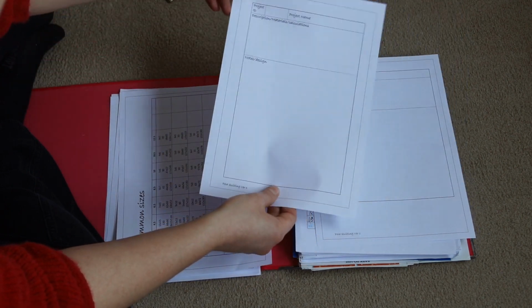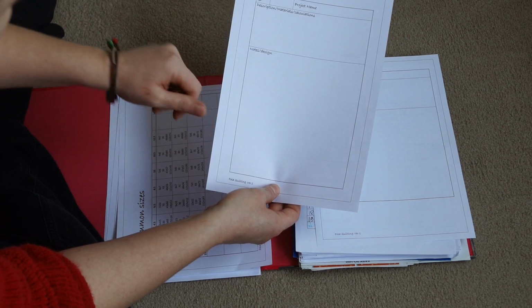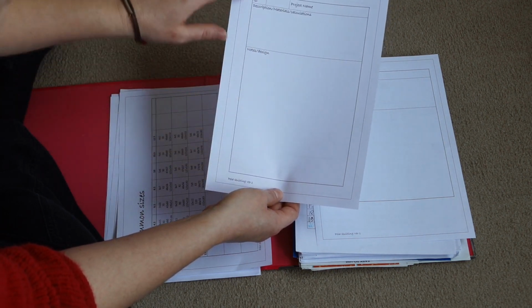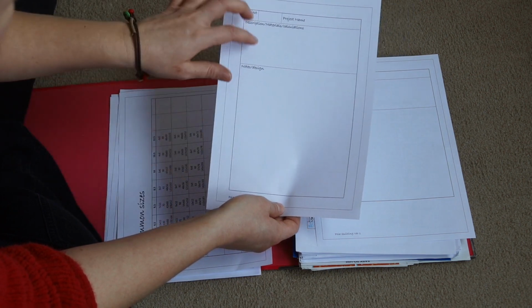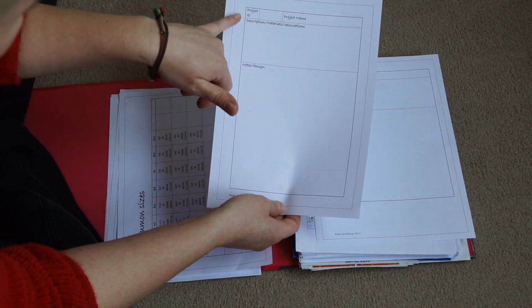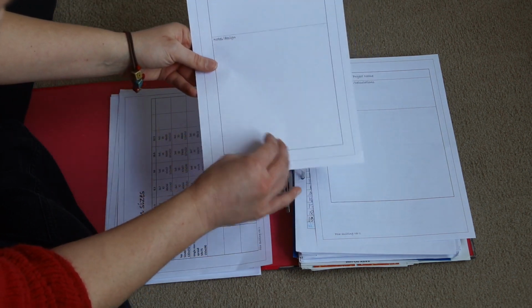Then the next page is the project page. I've changed the layout, so you have a project ID number, which corresponds with your project list, then project name, description, materials, calculations, whatever you want to put here, and the notes and design.